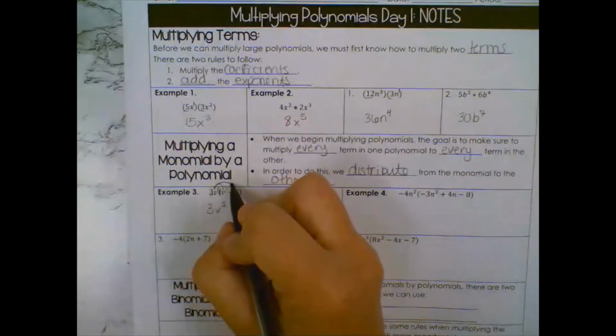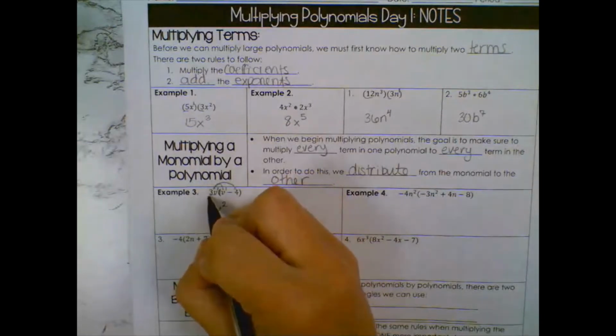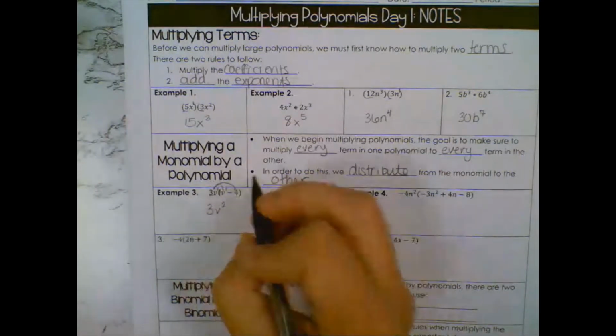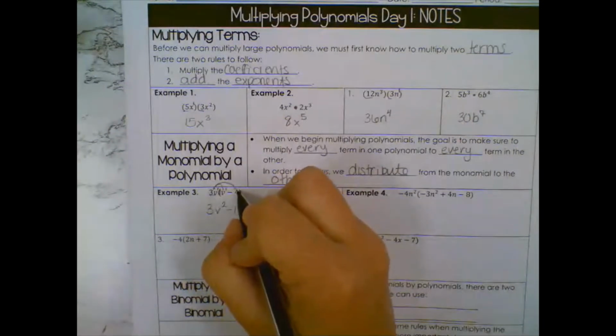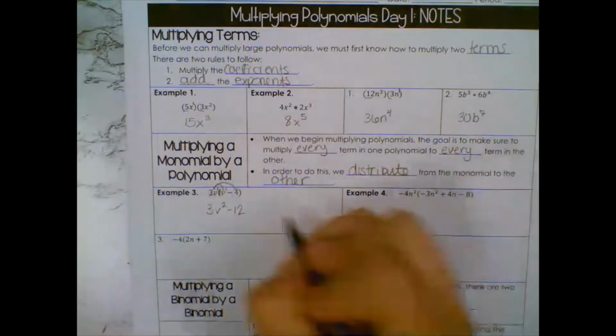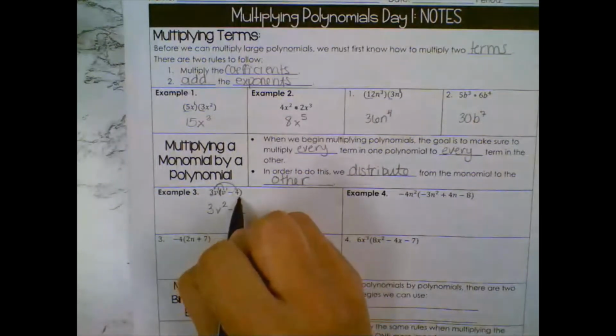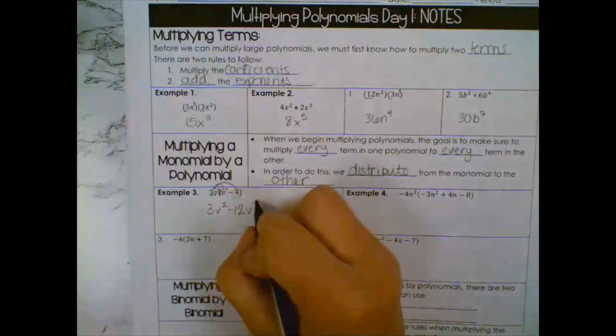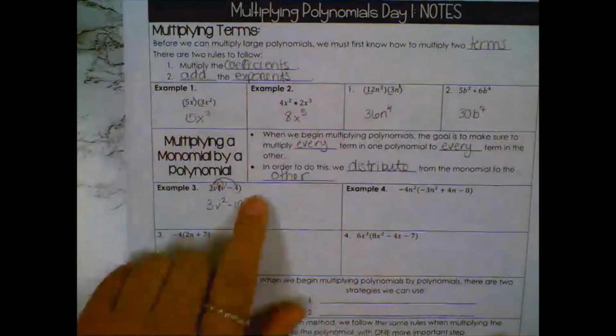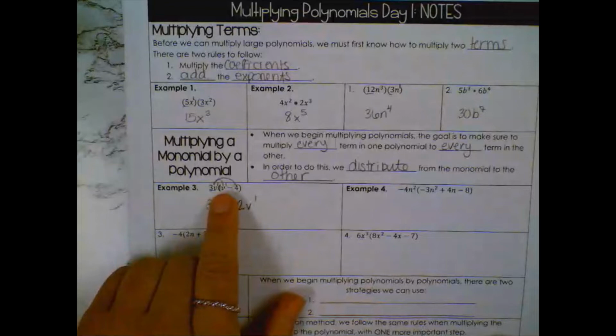Now I have to multiply to the next term. So I have a positive 3 times negative 4. That makes negative 12. And then adding the exponents. Remember, for a constant right here, this has an exponential power of 0. So this is the same thing as 1 plus 0, which is just 1. So it's going to stay the same since there's nothing here to change that variable.